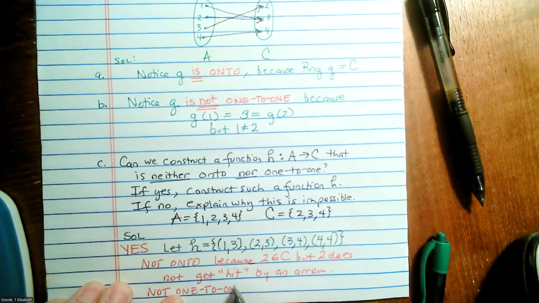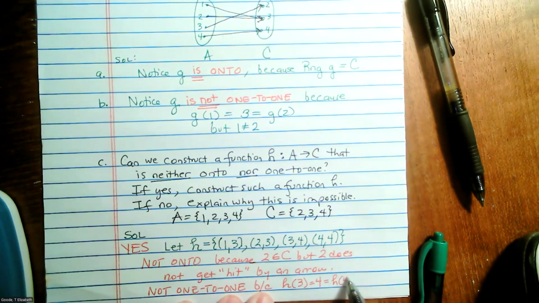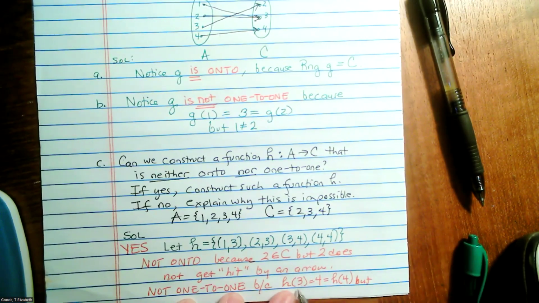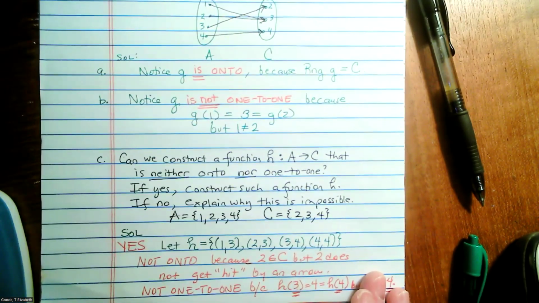We got a couple of different ways that we could justify it. We could say h of 3 is 4, but so is h of 4, but 3 is not equal to 4. So these two different elements would both have arrows pointing to 4, and that breaks one-to-one. Good.